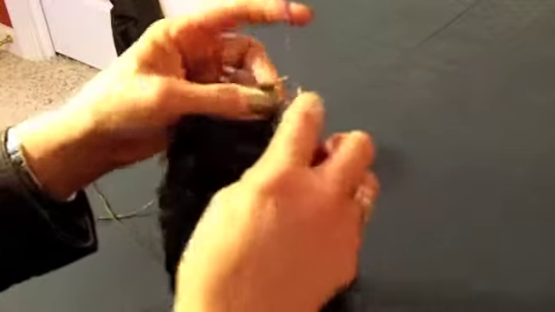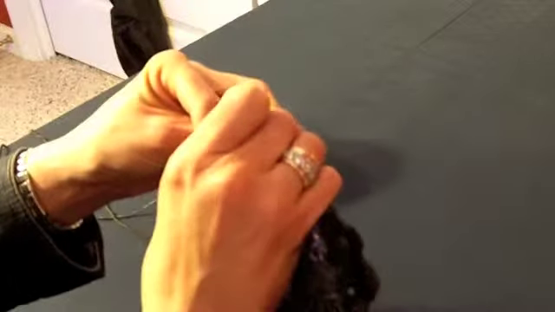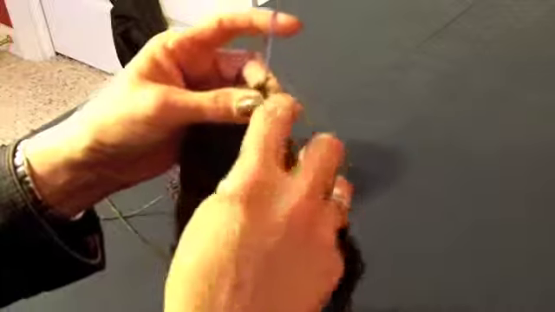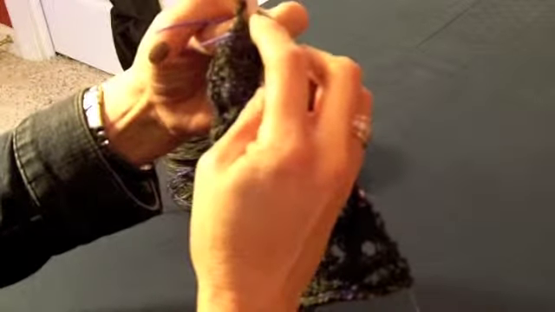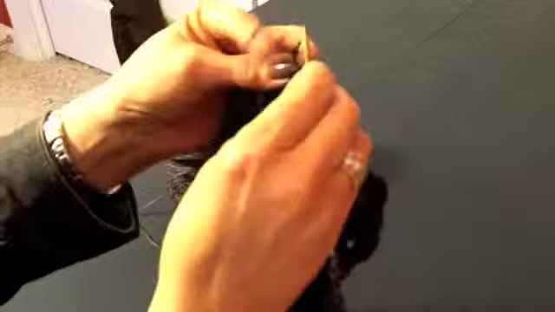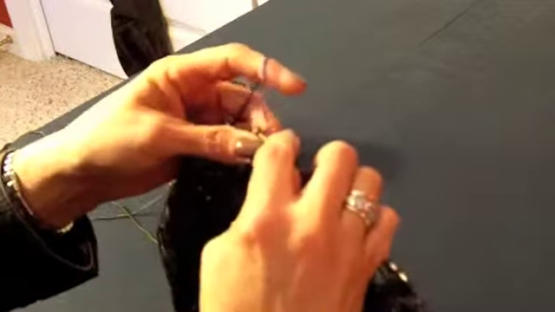All right, a purl 2 together would be right here. Purl 2 together through the back loop. You cannot simply go in the same direction like you do when you knit 2 together through the back loop. You need to wrap the needle around and go into the second stitch first and then the first stitch. I hope you can see that. Wrap your yarn and pull it through. That was purl 2 together through the back loop.